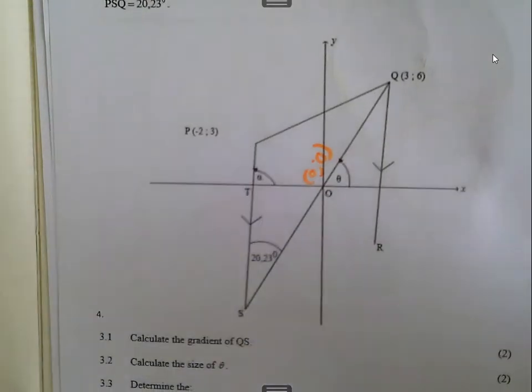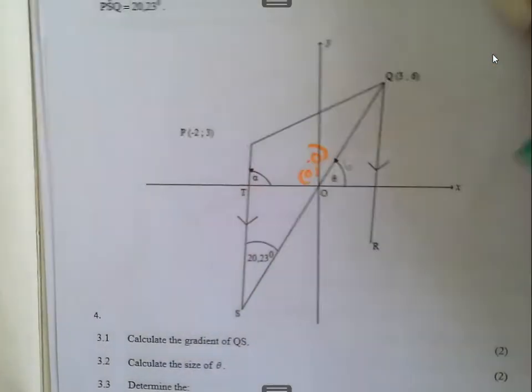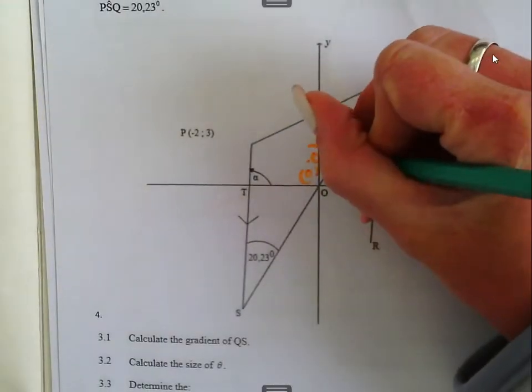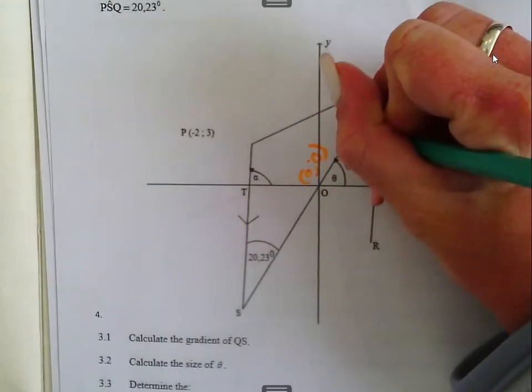Okay, so what I have thus far is I calculated this one. It was what? 63,43 degrees.